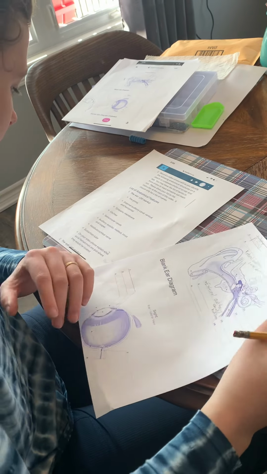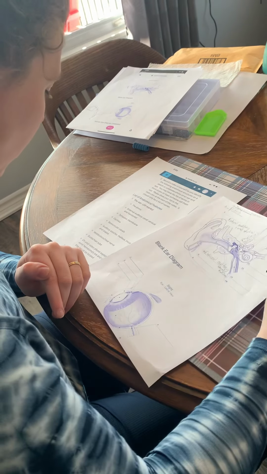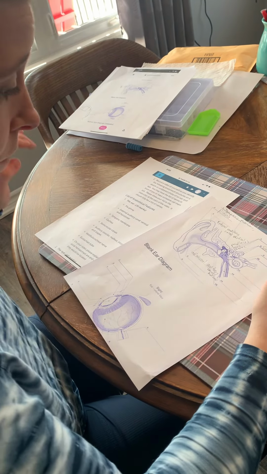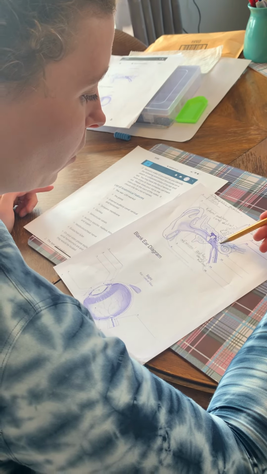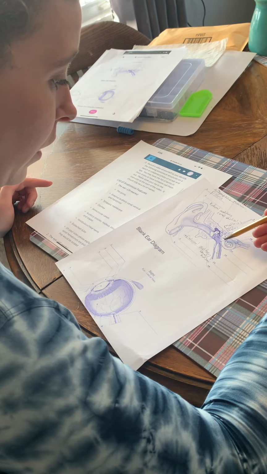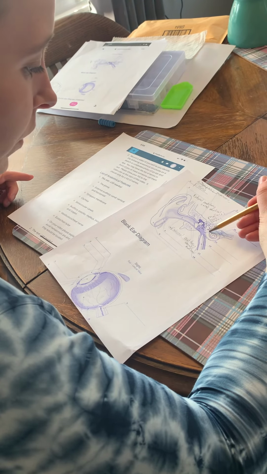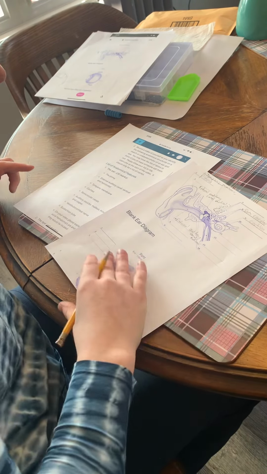And then we have the vestibulo-cochlear nerve. Vestibulo-cochlear nerve is going to be right here. It's between the cochlea and the vestibular, so that's going to be right around here. So I'm just going to write it.